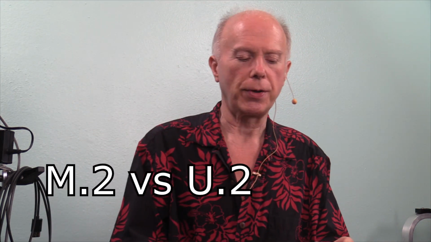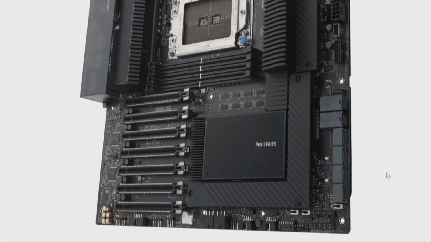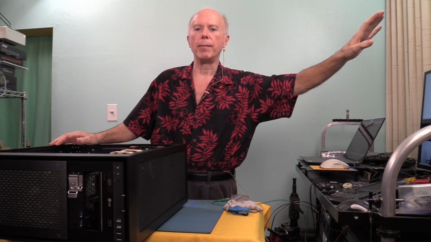Now for the question about what's the difference in M.2 versus U.2. That's kind of as broad as it is long. Let's look at the similarities and the differences. This is probably the best image we have, which I pulled from the ASUS website, which shows the connectors. What I want to demonstrate here: we have 2, 4, 6, 8 SATA ports, and here are a couple of connectors for U.2. There are 2 U.2 connectors on that motherboard.